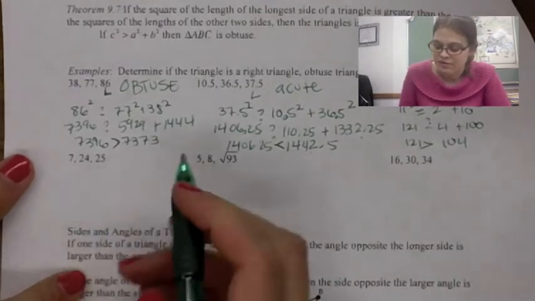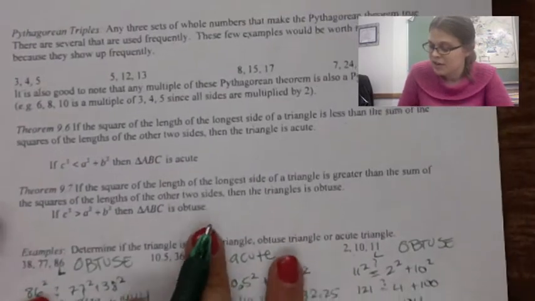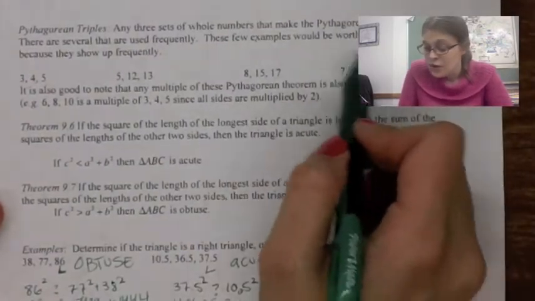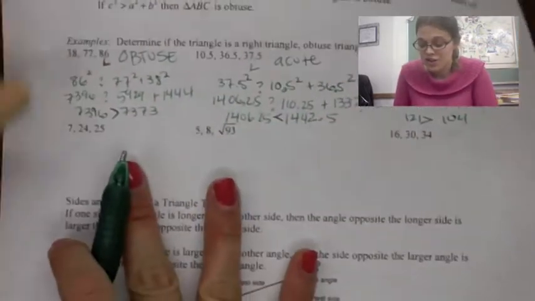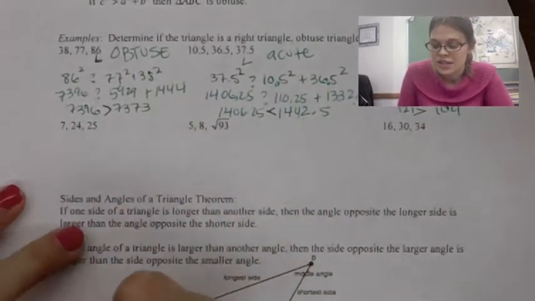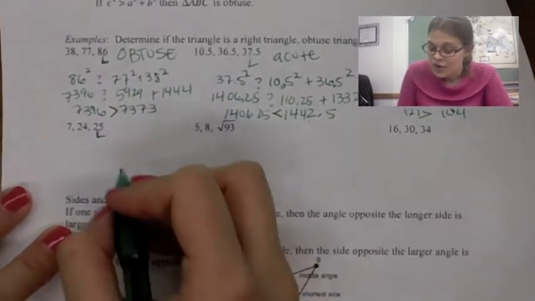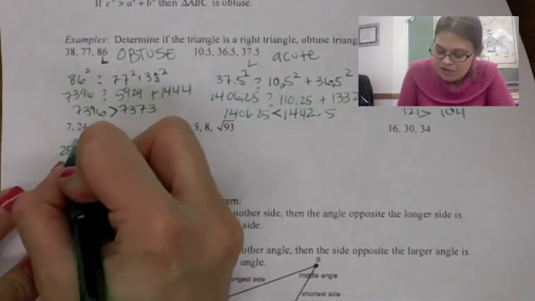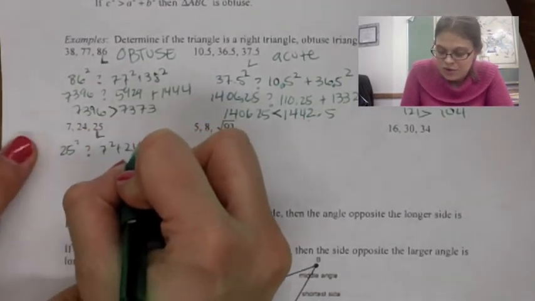7, 24, and 25. Notice that this is one of our Pythagorean triples up here. So we could say, well, it's a Pythagorean triple, so it's going to work if you have that memorized. We're going to show all the steps and show that this is indeed a Pythagorean triple, and therefore a right triangle. So this is the longest, so that's going to be our 25 squared, and we're going to see, is that equal to 7 squared plus 24 squared?